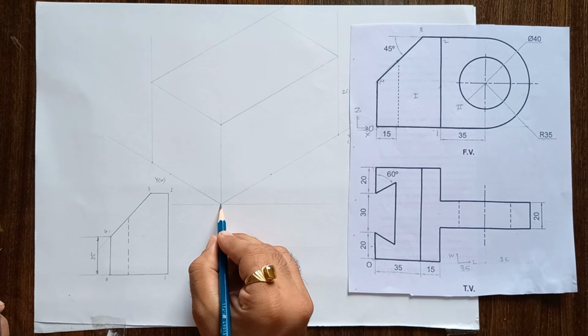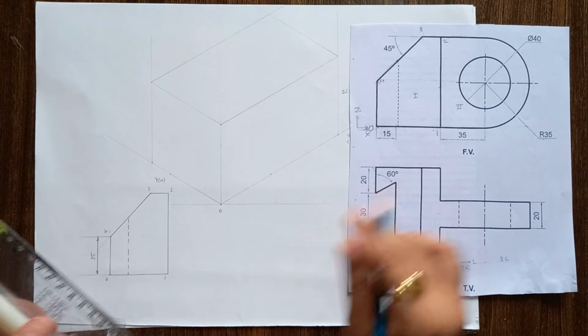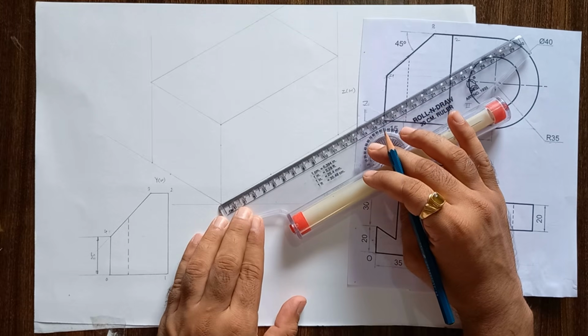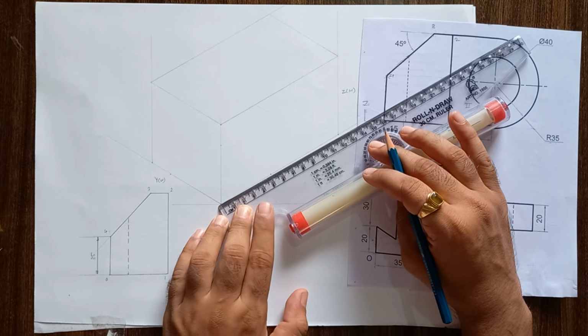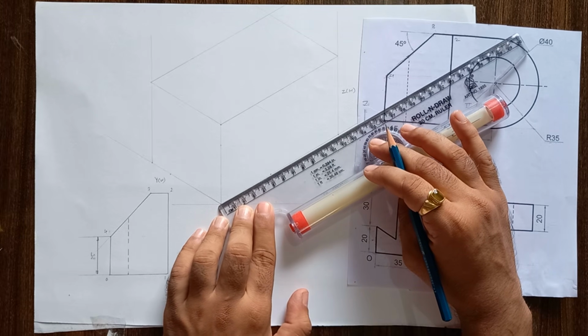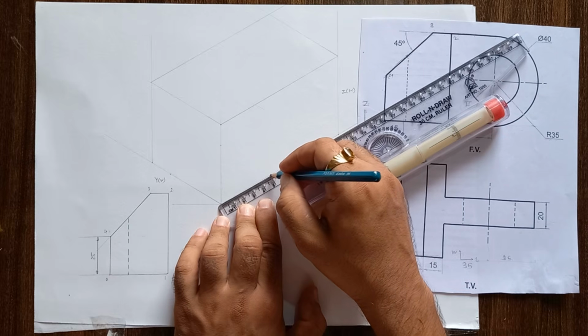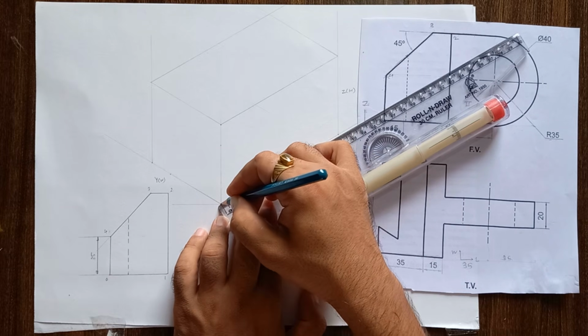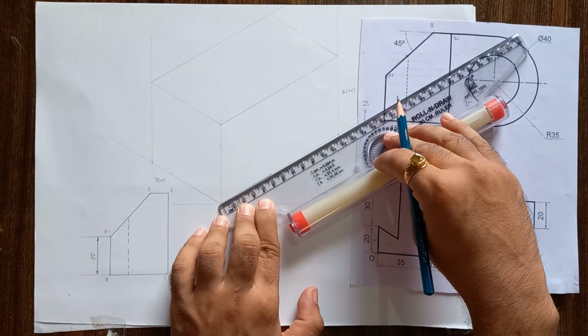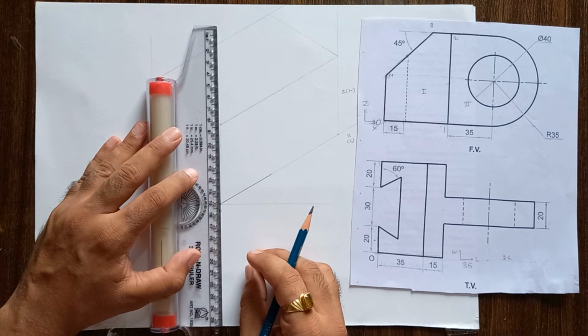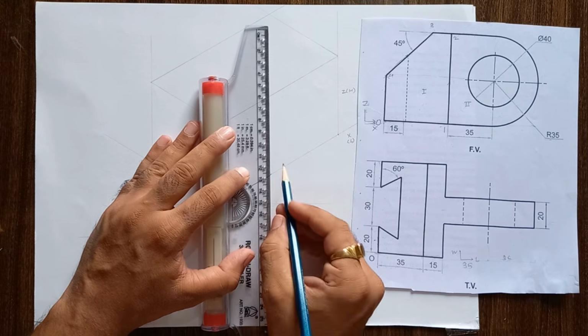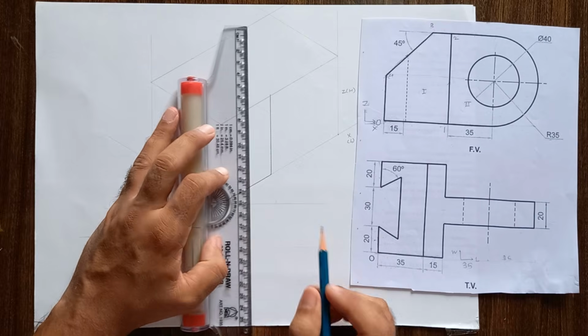Now see, we can start our problem from origin O. O to 1 distance is 50 mm. This 50 mm we can mark along the x-axis. Then the height is 70 mm along the z-axis.